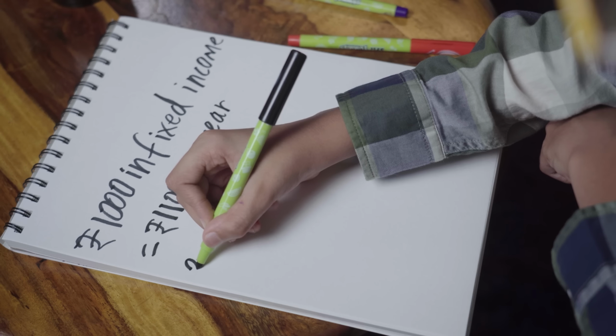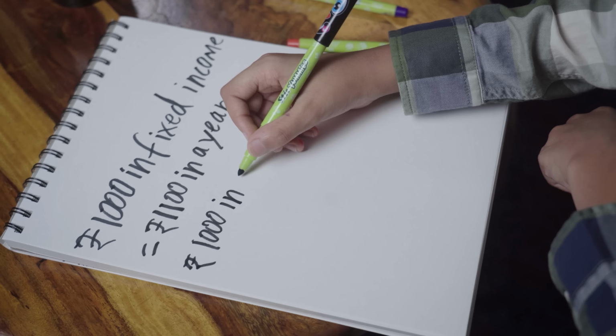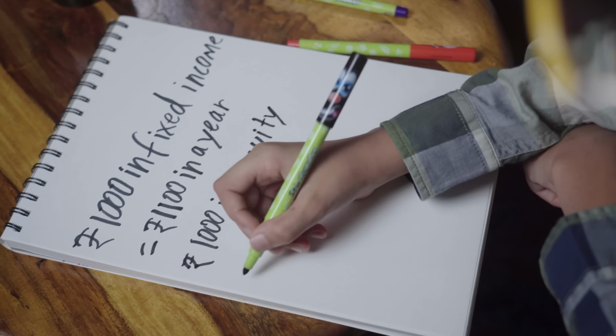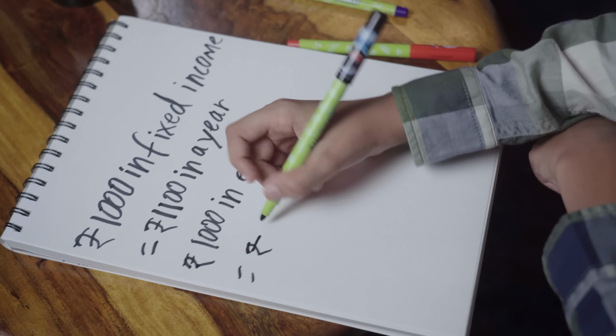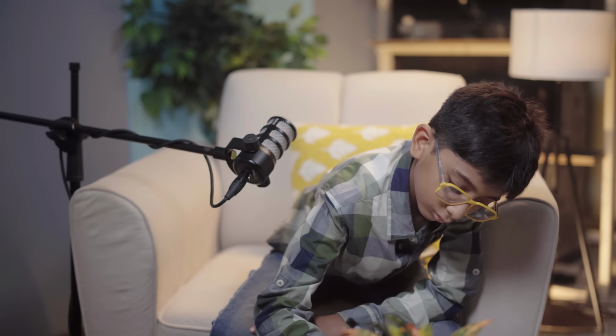And there is one equity where your 1000 can become 900 or it can become 1300 in 1 year. 900. Yes. 1300.